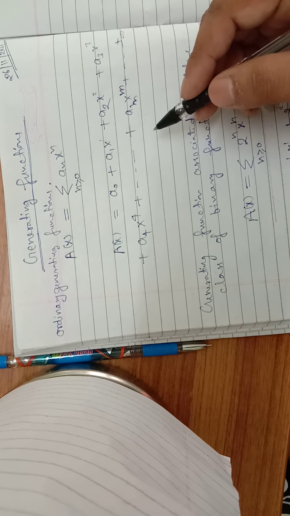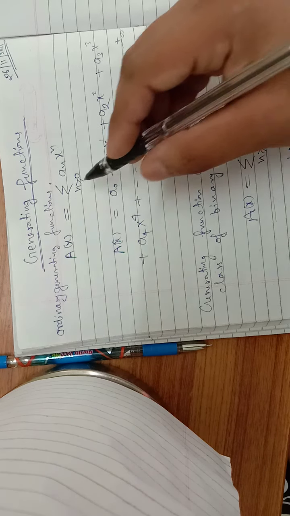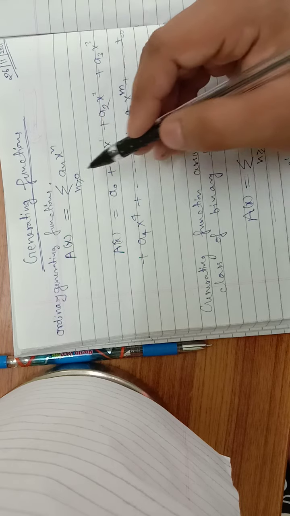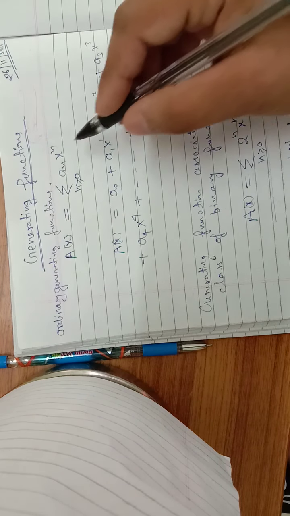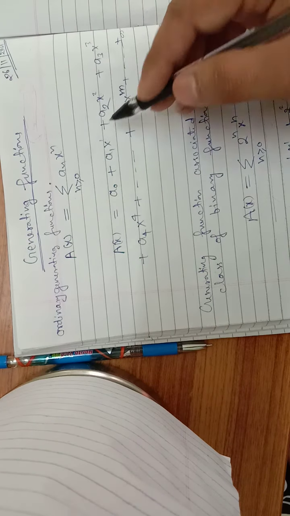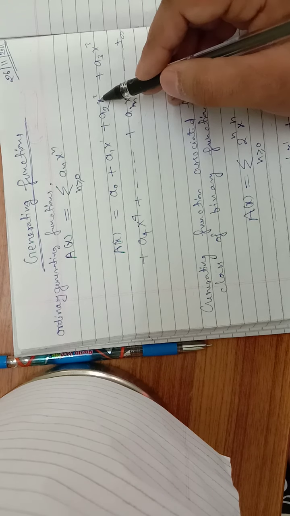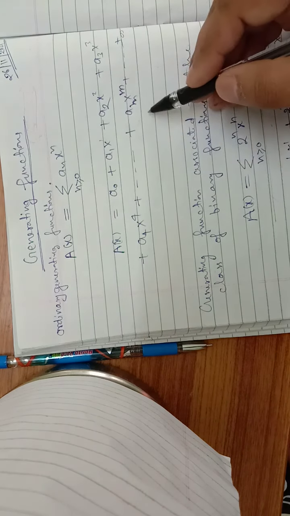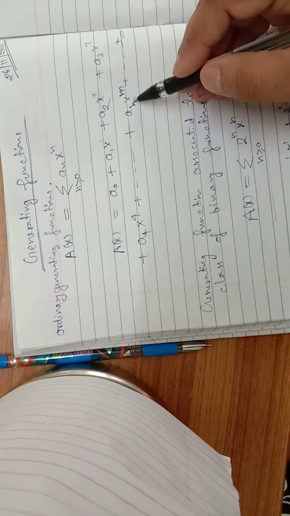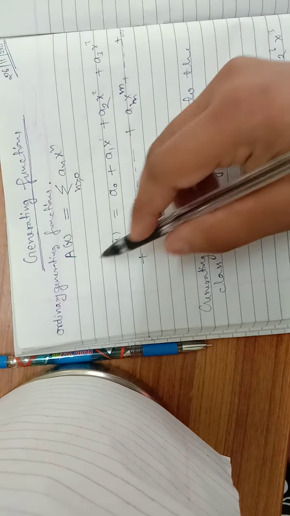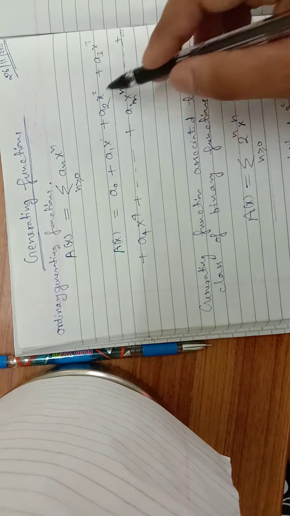So what we do, we have a way to counter this problem. We just write a compact notation. This can give any term corresponding to the value of n. So if we need a2 x2, we put n equals 2. Like that, if we need n equals m, we can put m here. So we can get all the terms with this. We don't need to write them at all.